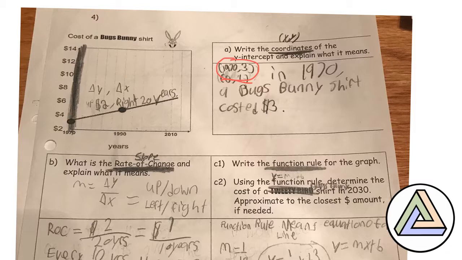So the coordinates of the y-intercept would be (1970, 3). I'm in favor of that. I'm comfortable leaving it that way. There is a possibility that the teacher might want us to represent 1970 as year 0, since it's the literal beginning of our analysis. There is that chance, but I'm going to assume that the teacher does not insist upon calling 1970 year 0. We will instead simply call it 1970. All right, so (1970, 3). I'm comfortable with that as far as the x and y coordinates of the y-intercept.